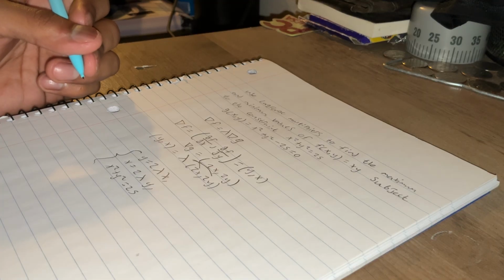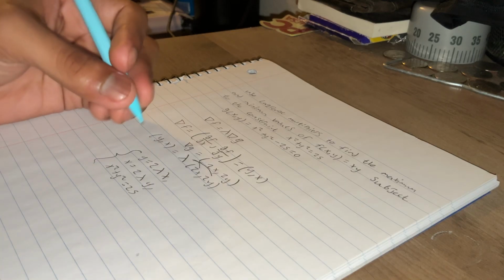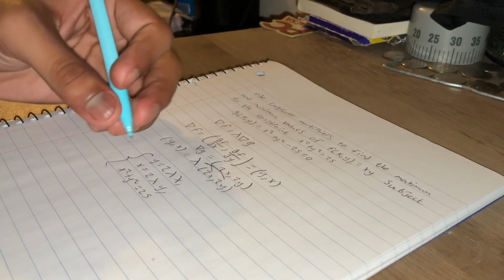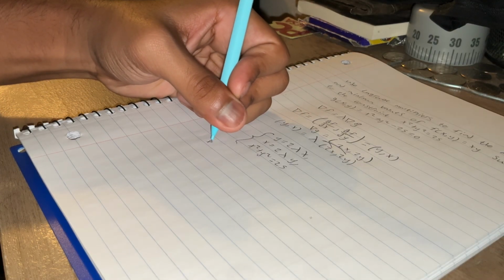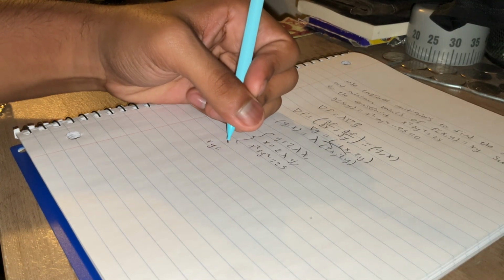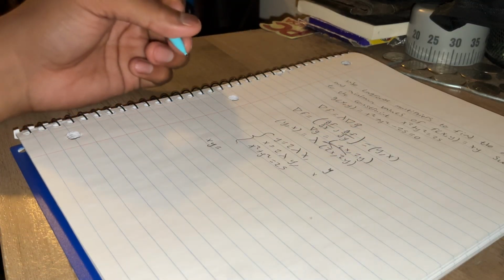So now all you want to do from here is solve for x and y. What you do is multiply the two equations together. So I'm going to do x multiplied by y, and then grab your two equations, your x equation and your y equation.